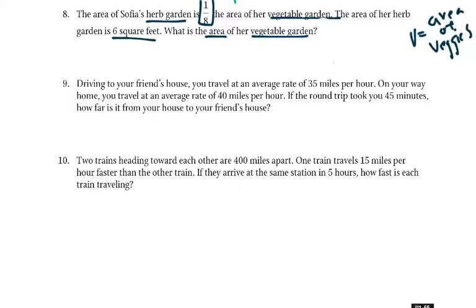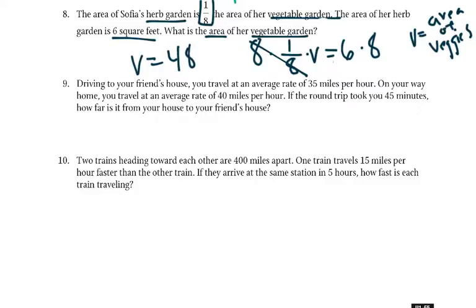It was actually her herb garden is 1/8 the area of the vegetable garden, so we'd have to do it backwards. 1/8 times her veggie garden would equal the herb garden, which is 6. That's better. Now to get rid of that fraction, we're going to have to times by 8. Okay? Because those will cancel each other out. We'd be left with V equals 6 times 8, which is 48 square feet for her veggie garden.